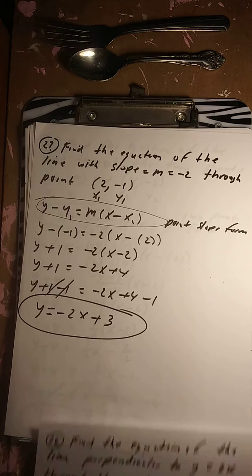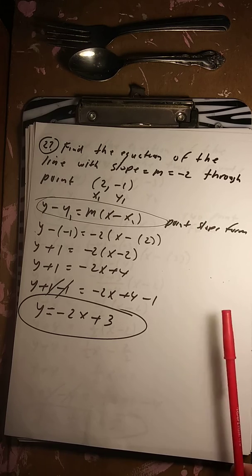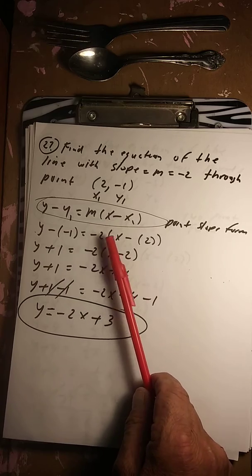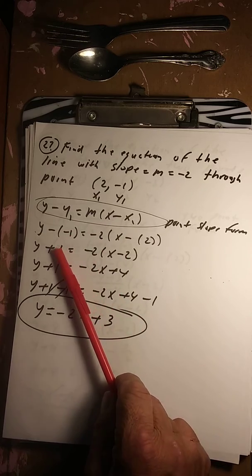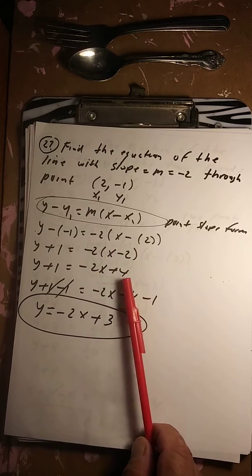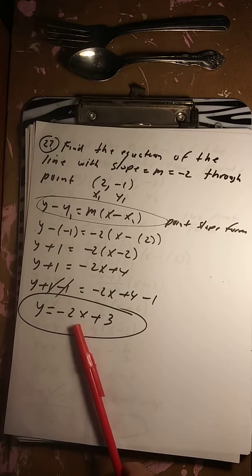Okay. Find equation on line with slope through the point. Point slope formula again. So y minus y1. And just put the numbers in. So it's going to be negative, it's going to be positive. And that's going to be a negative 2. That turns out negative 2x. That turns out it's going to be positive 4. Minus 1. These are gone. So you're going to have y equals negative 2x plus 3.